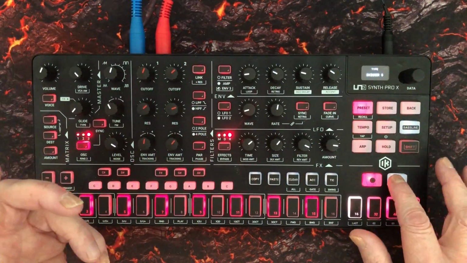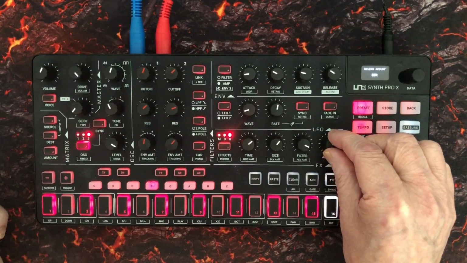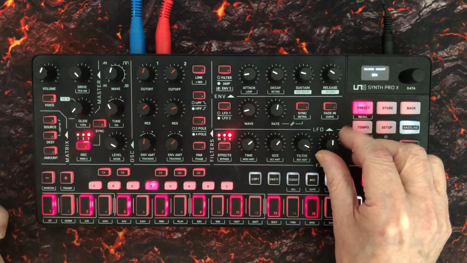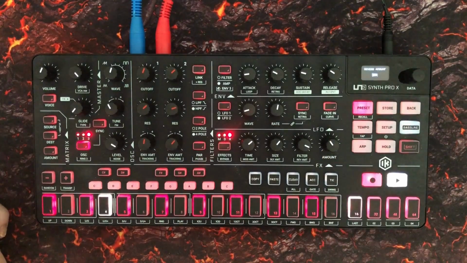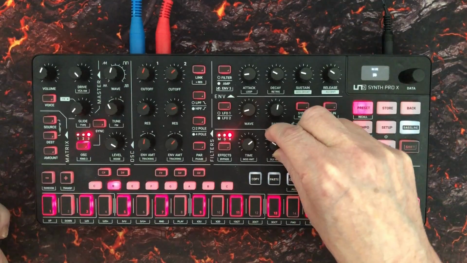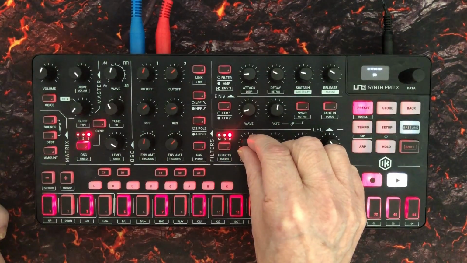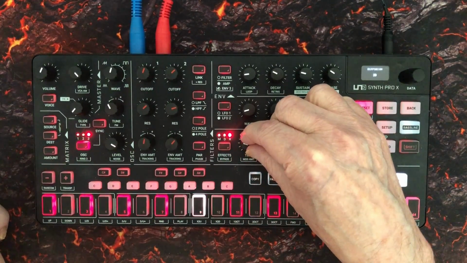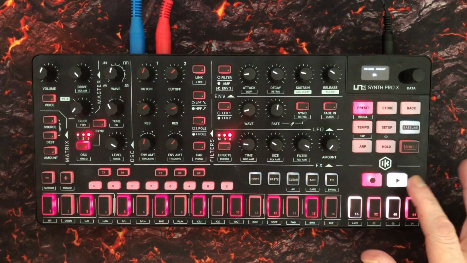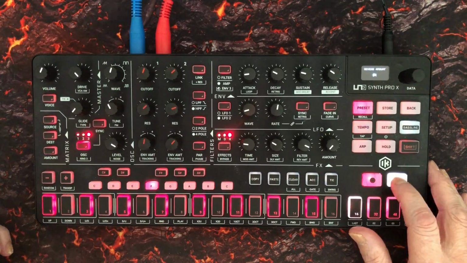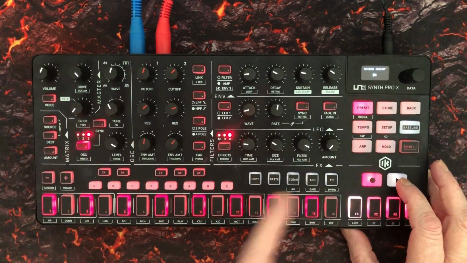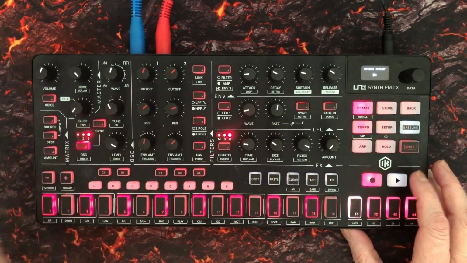Okay, let's play that now. And we've got size control, diffusion. Okay, that's cool. But as long as our little record light is highlighted, we can enter an amount of that shimmer onto any of these steps.